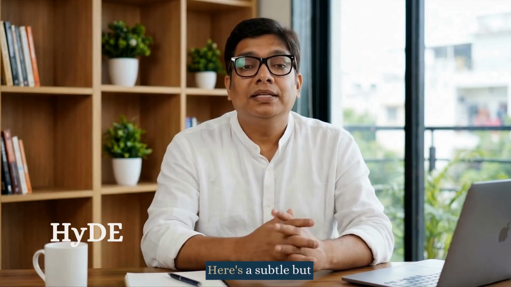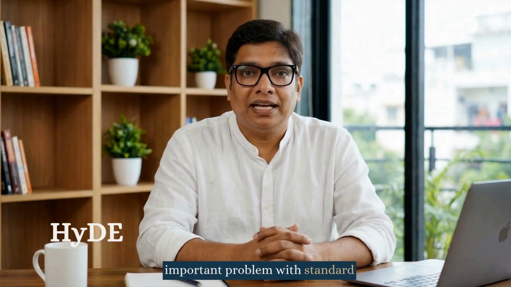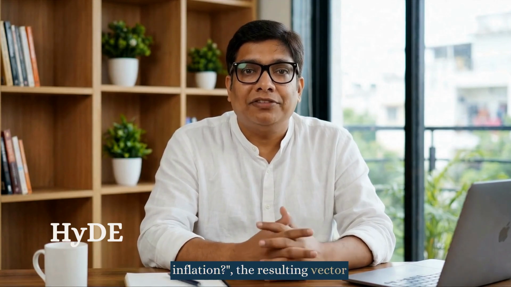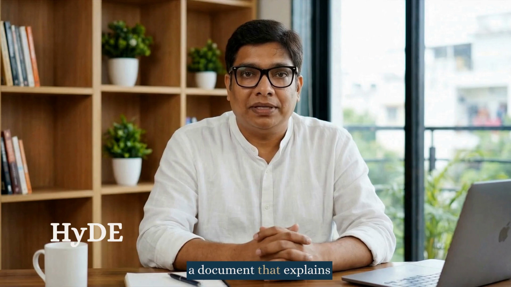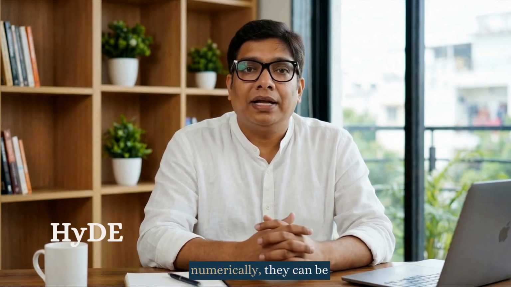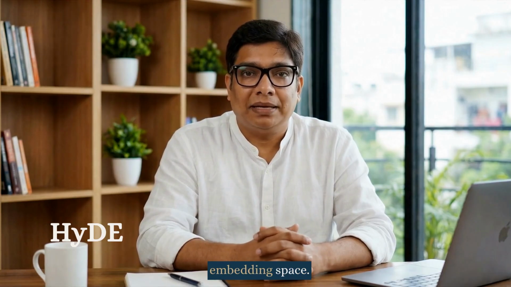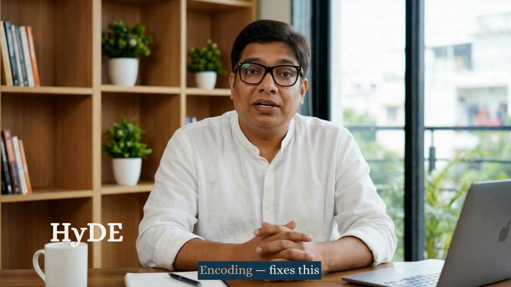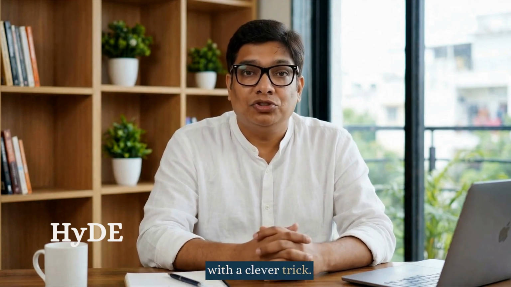Here's a subtle but important problem with standard RAG systems, and it has to do with embeddings. When you embed a question like, "What causes inflation?" the resulting vector looks very different from a document that explains inflation. They're semantically related, but numerically, they can be far apart in the embedding space. That gap hurts retrieval quality. HyDE, hypothetical document encoding, fixes this with a clever trick.